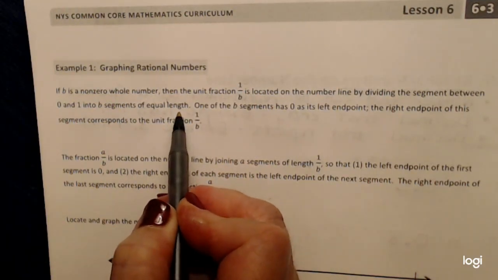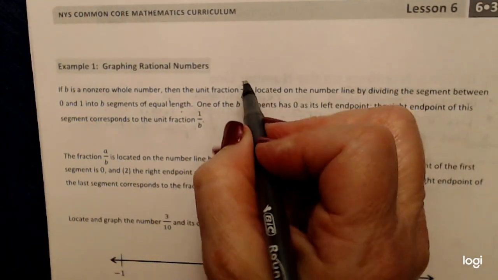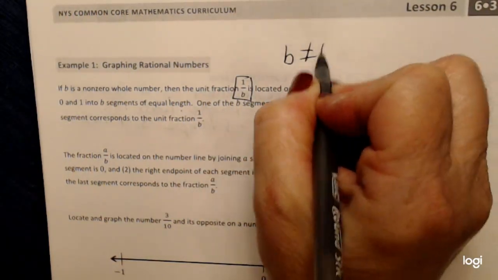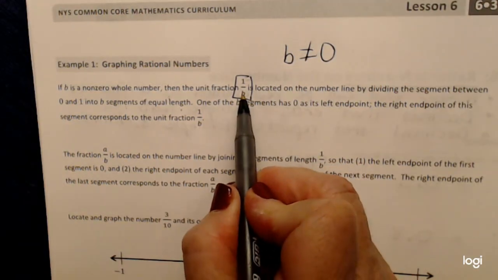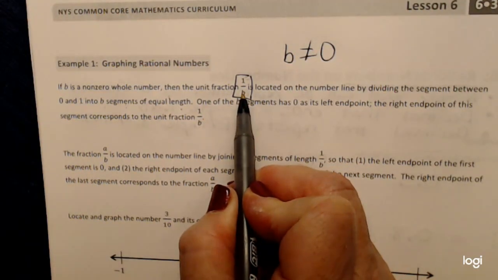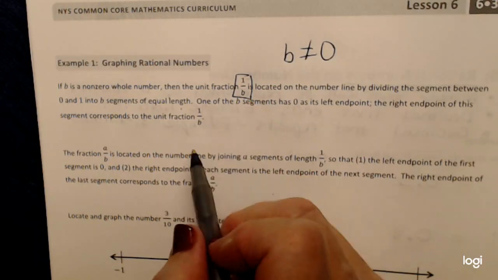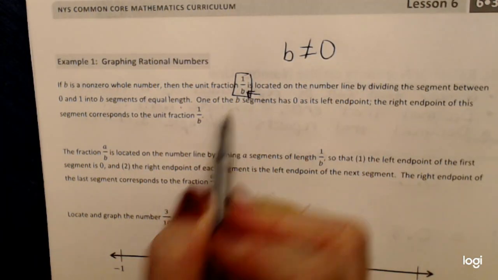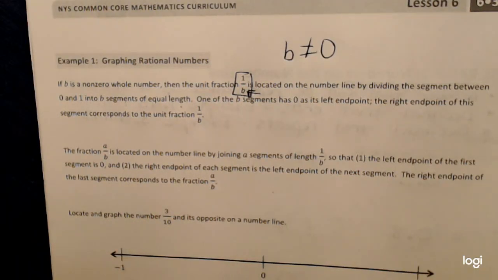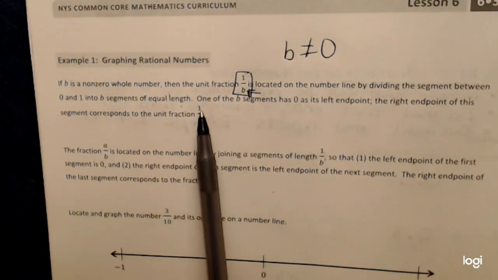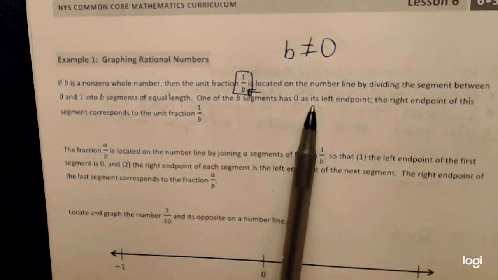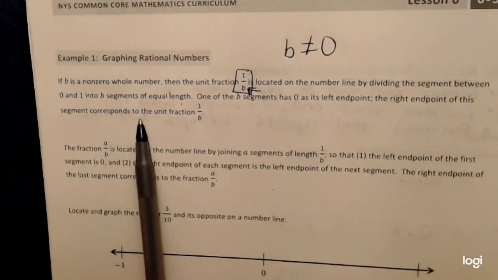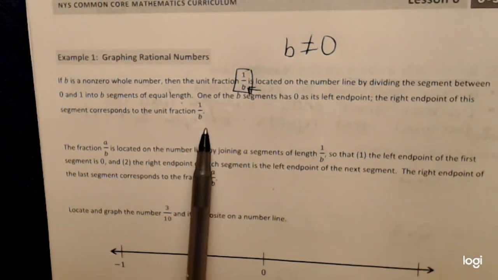Okay, kind of confusing, but what we need to remember is that when we have a fraction like this, b cannot equal 0. Okay, so we have to have this be a different integer. It could be 10, it could be 5. Whatever that b letter is right here, it says that's how we're going to cut our segments. And I'm going to show you that in just a second. It says one of the b segments has 0 as its left endpoint. The right endpoint of the segment corresponds to the unit fraction 1 over b.